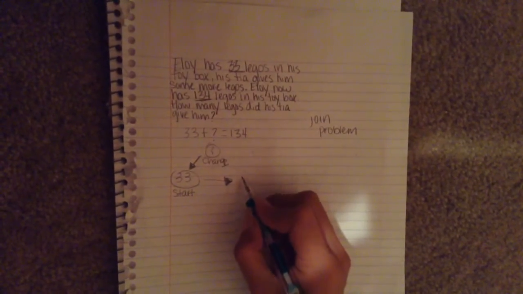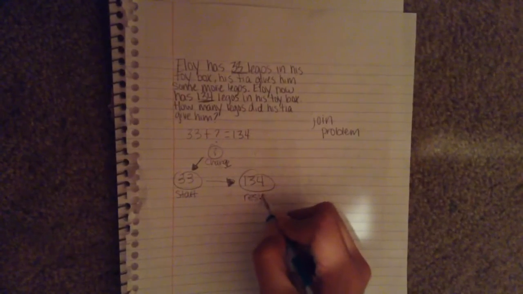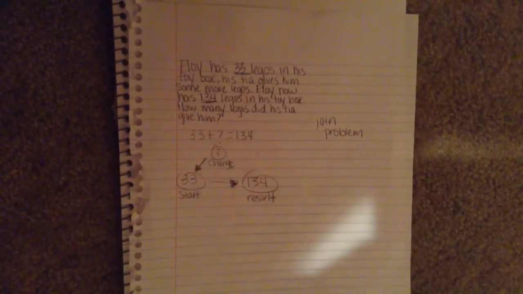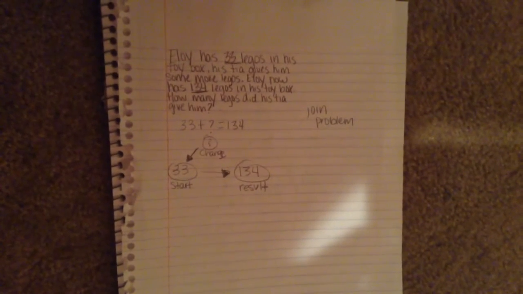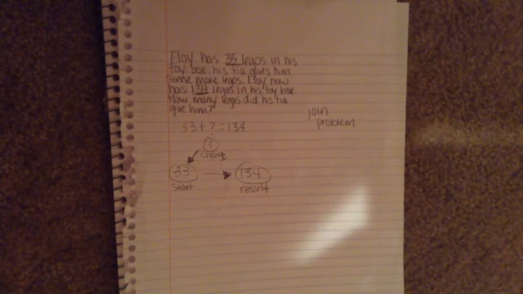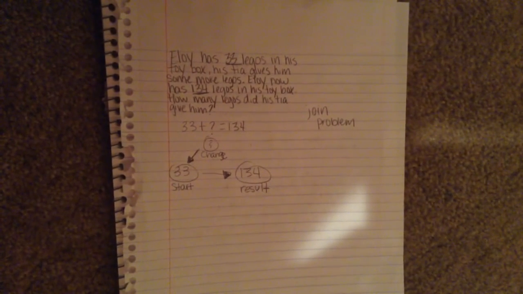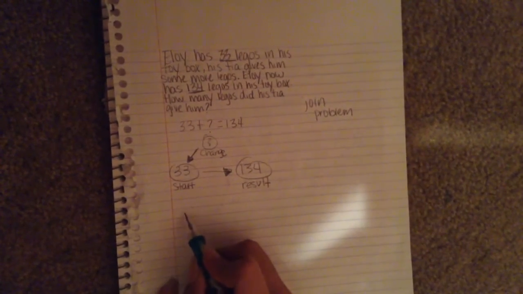And our result was 134. From here, let's use strips to continue with our visual. What we do know is that Eloy ended up with 134 Legos.